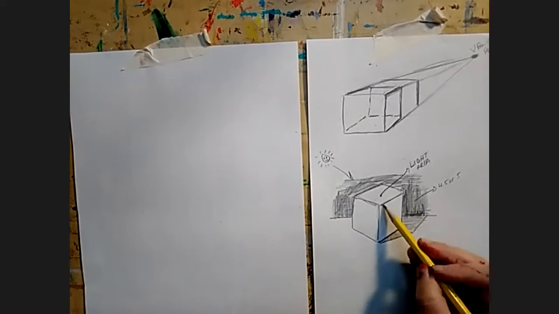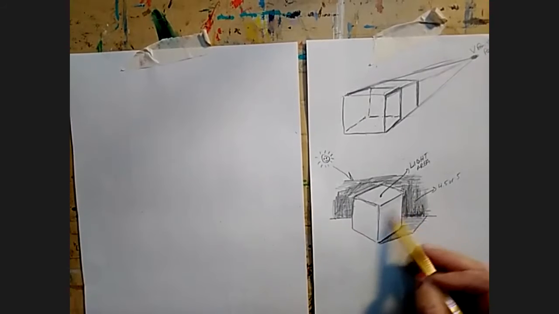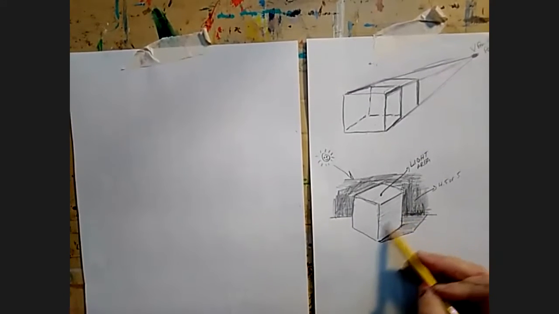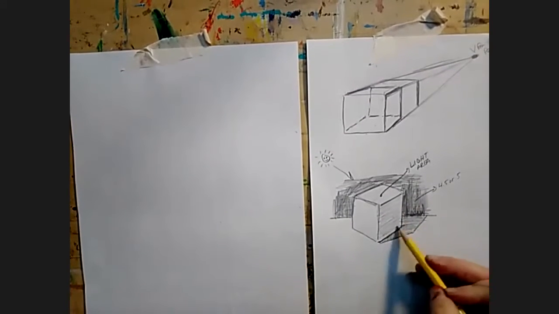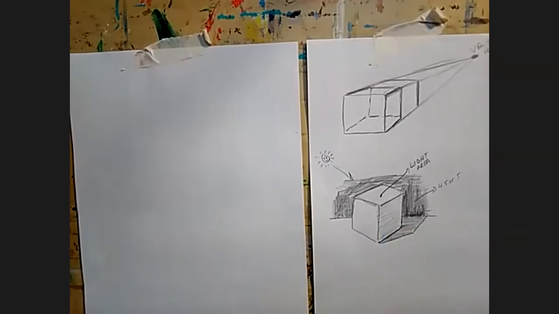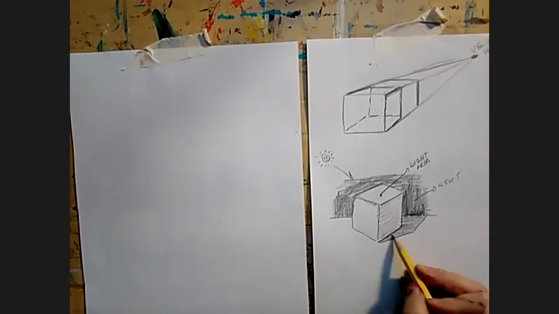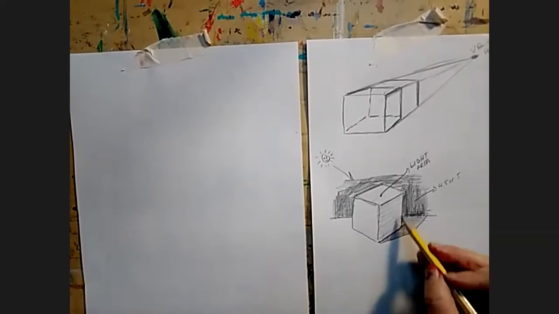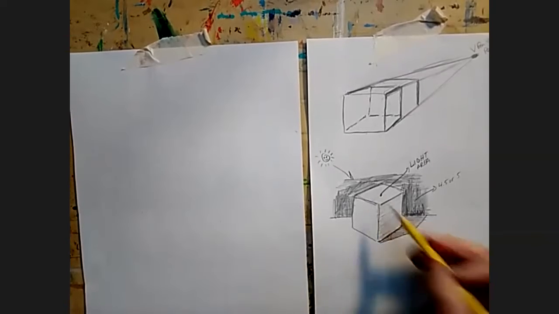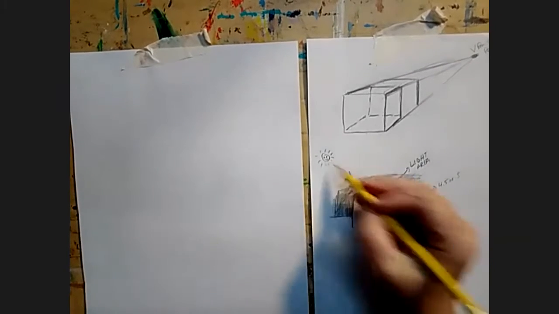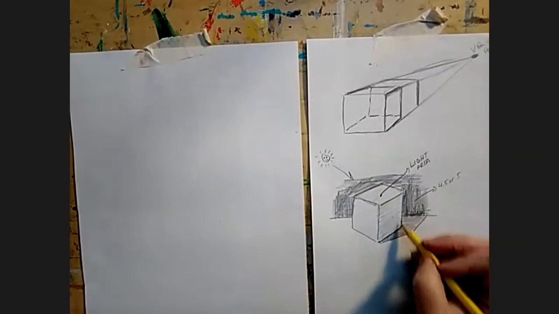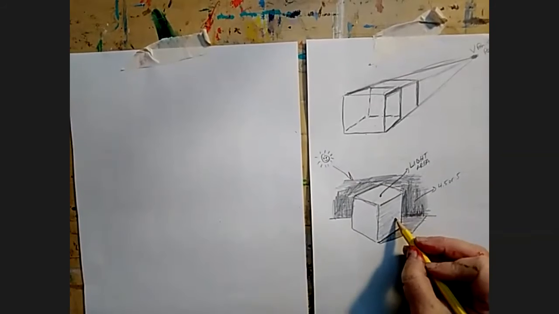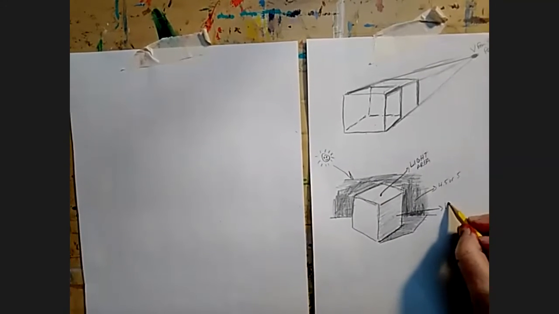So this side is definitely what we would call a halftone. So it's lighter than this cast shadow, but it's darker than here. And that's because it's the farthest visible part of the cube that we can see. So we can label that halftone.